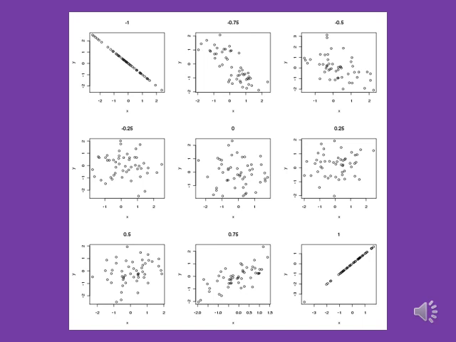So again, here we're showing you all the different sorts of correlations that can happen. But what you want to know for now is just that a general trend is that if it's going down, it's a negative correlation. If it's going up, it's a positive correlation. And again, the closer it is to being in a perfect straight line, the stronger that correlation is.